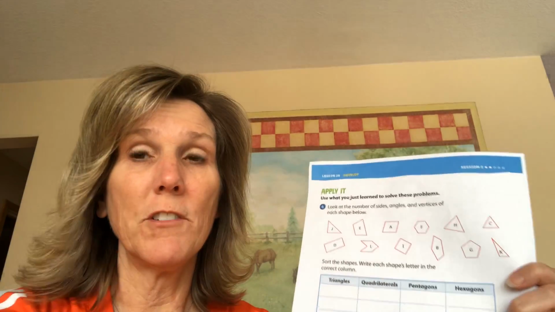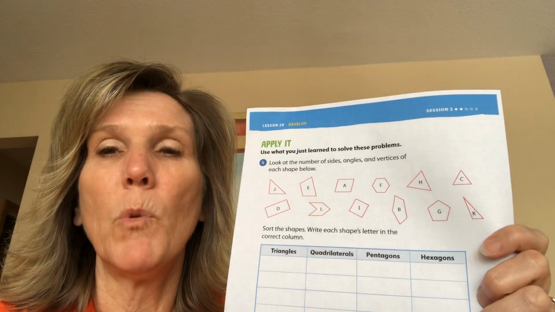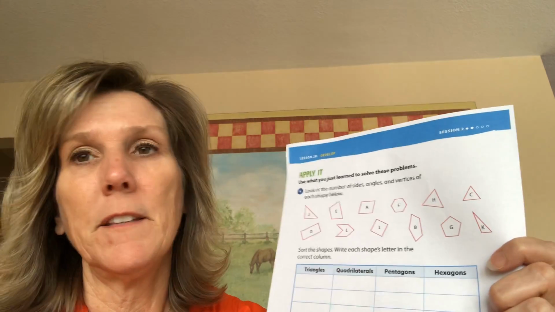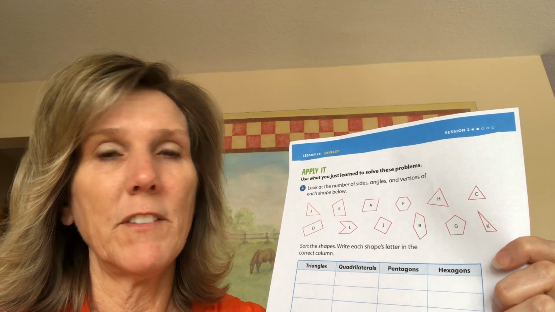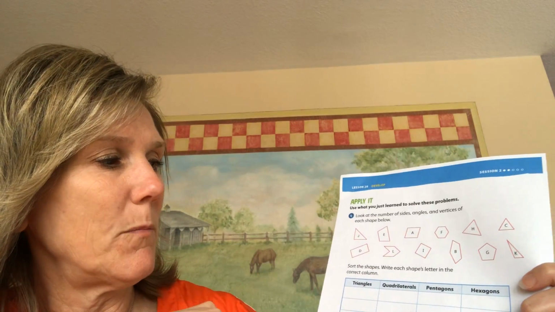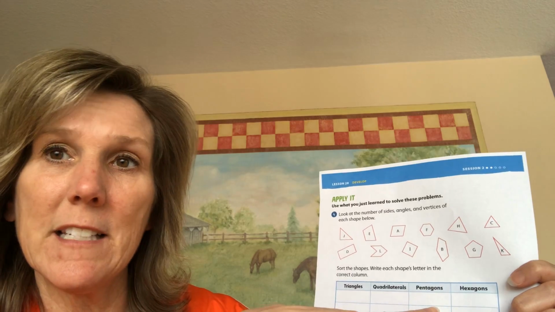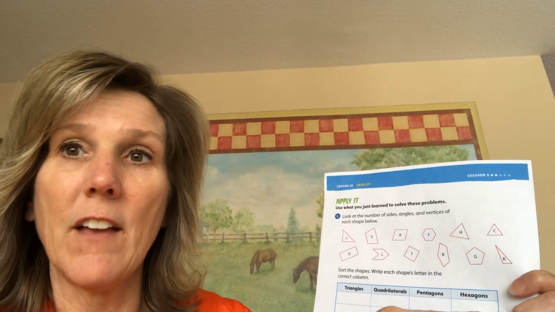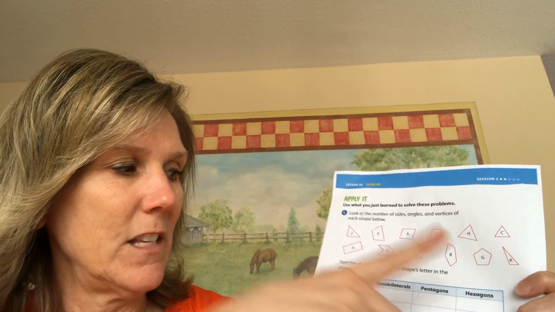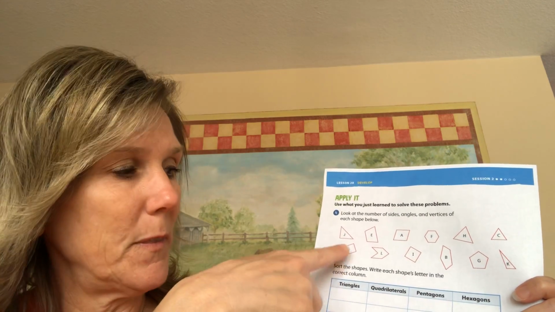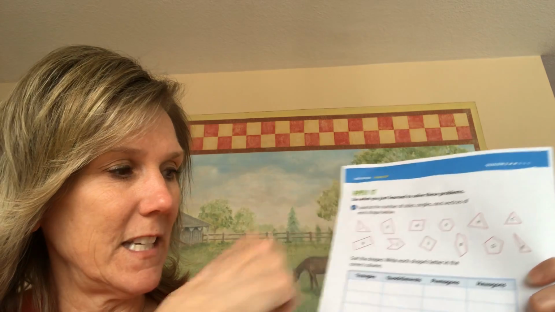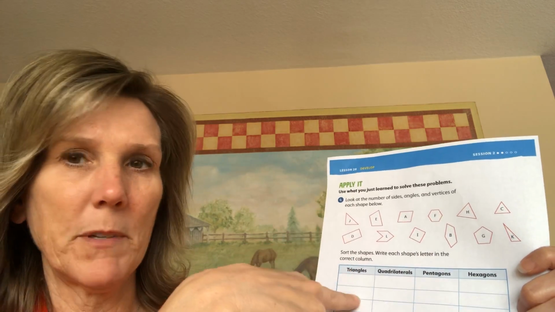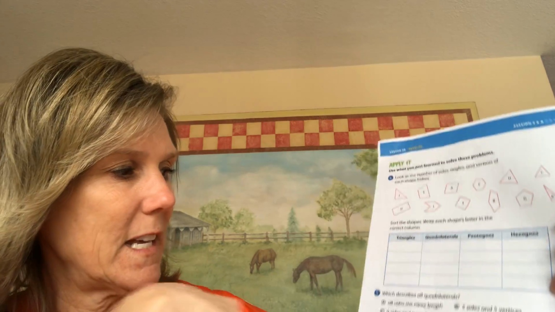Do you remember what a quadrilateral is? It's a shape with 4 sides, okay? 4 sides. There's quite a few different shapes that could fit that category. So look at any shape with 4 sides. Pentagons have 5 sides, and then hexagons have 6 sides. So if you need to label them 3, 4, 5, 6, you can. So you'll go ahead, each shape should be in one of these columns.